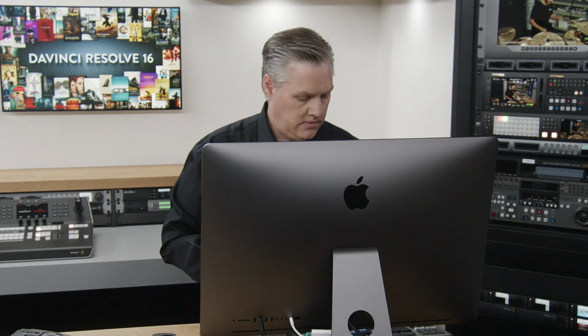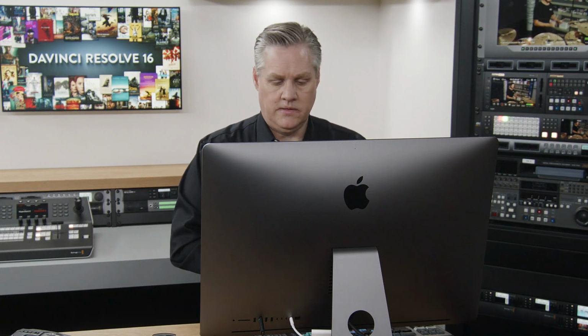Now, what's happened is we've changed the names of those buttons because everyone fed back that they just want them to be the same names as the trim functions in DaVinci itself. So they're called trim in, trim out, transition duration, things like that.